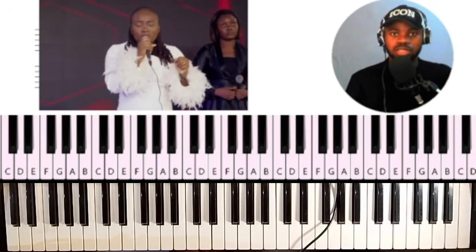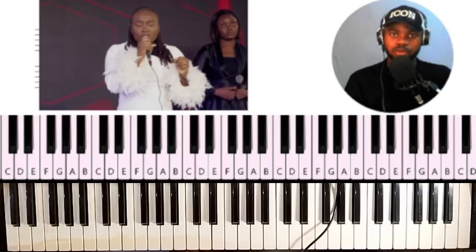The second thing I do is to try to find the key of that particular song on the piano, especially when I'm with my physical piano. If I'm not with a piano physically, there are other methods I use, but that one is not for this video. My main target in this video is when you are with a physical piano, how you can find the progression to a particular song.